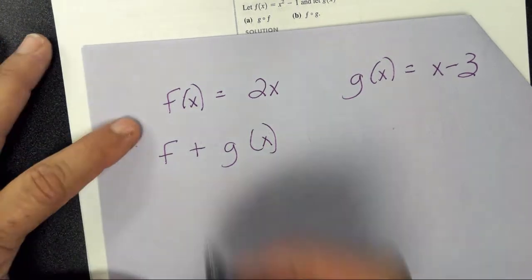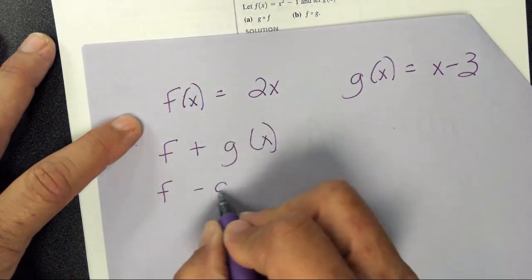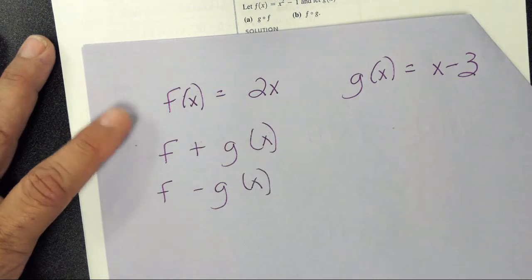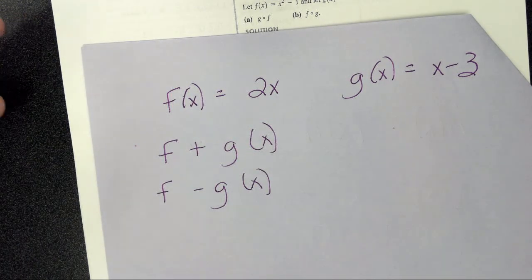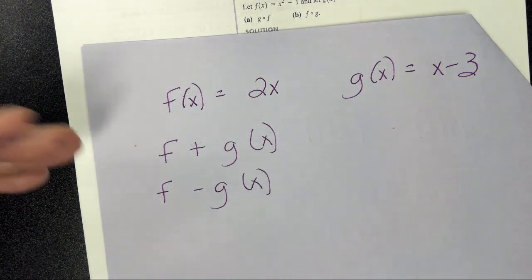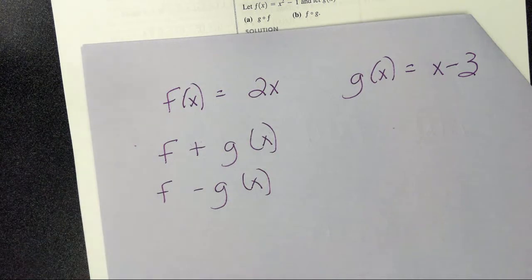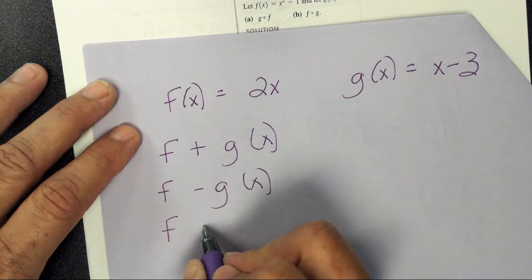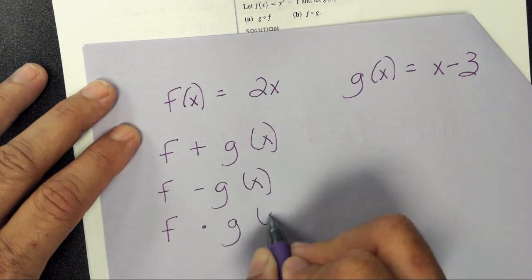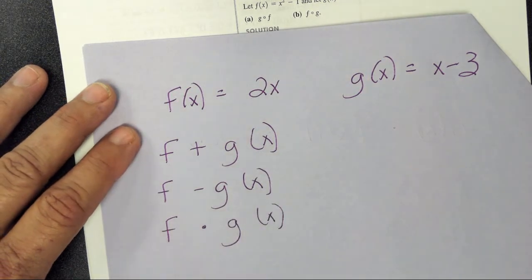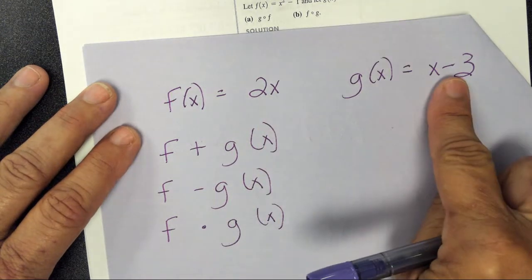Okay. What is f minus g of x? Subtract them. 2x minus x minus 3 would be x plus 3. Okay? F times g of x. 2x times that is 2x squared minus 6x.